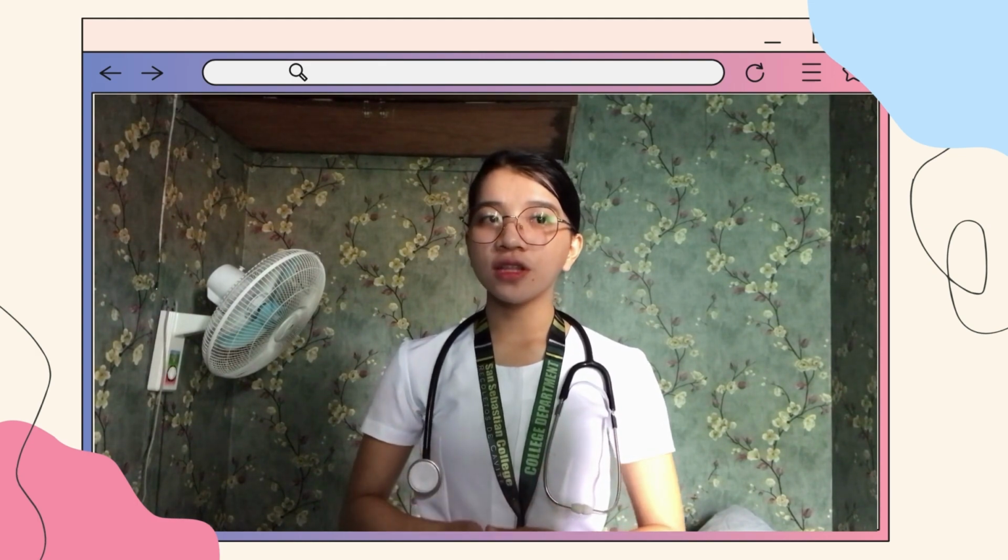The next is respiration rate. In respiration rate, we must observe the client's chest movement. And lastly, the blood pressure. In line with that, we know if the patient is experiencing hypertension or hypotension, which affects blood pressure. Now you know the importance of vital signs, and today I'm going to show you the paraphernalia needed.